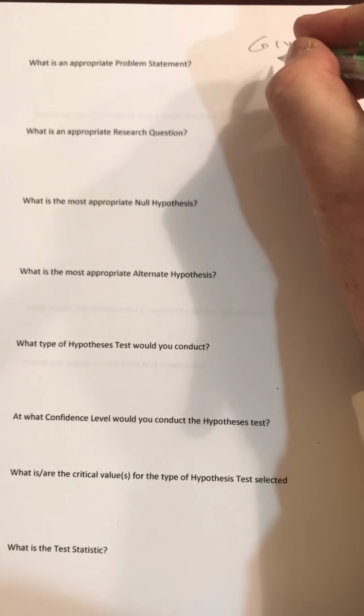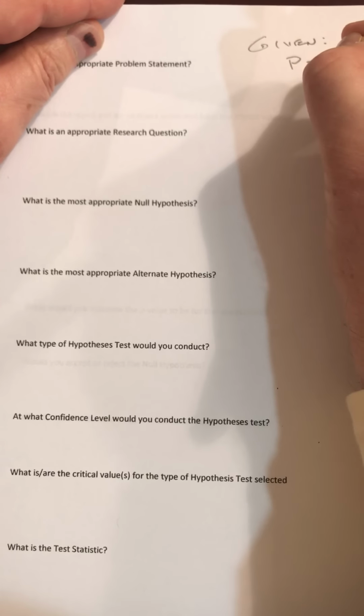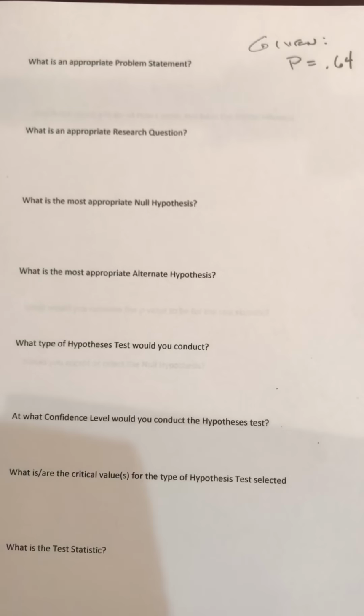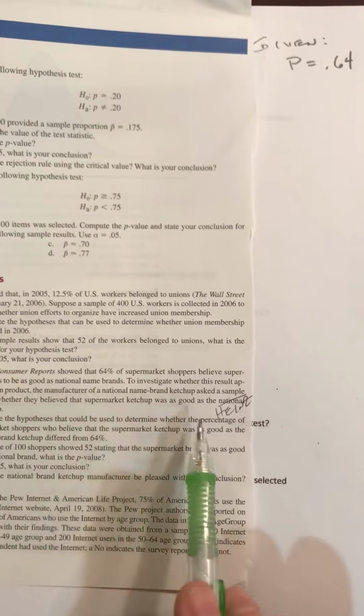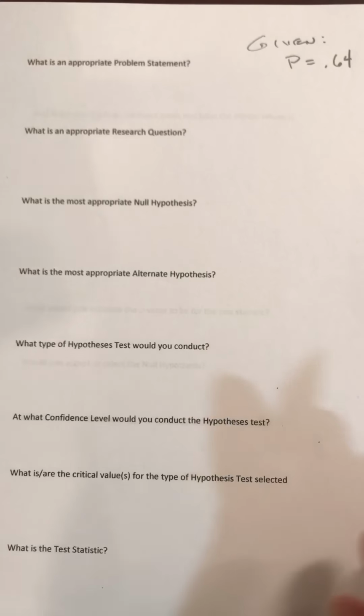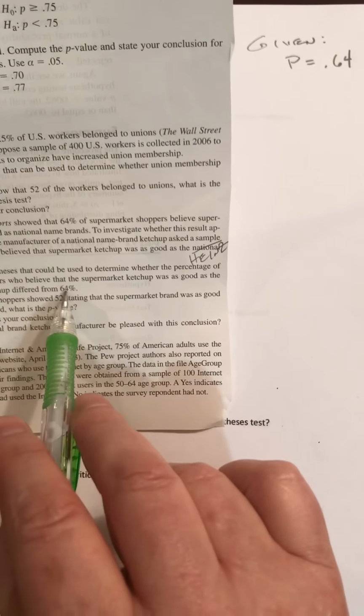Okay. We know that this is going to be a proportion analysis, so the P is equal to 0.64. Now what else do we know here? We know "as good as," so you really don't get much of a direction there. So we're probably going to do a two-tail analysis. And what else do we know? Okay, so the national brand is 64%.